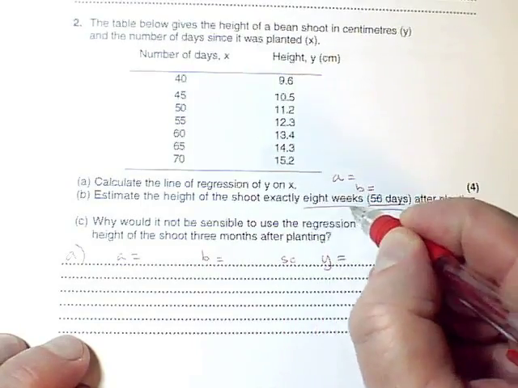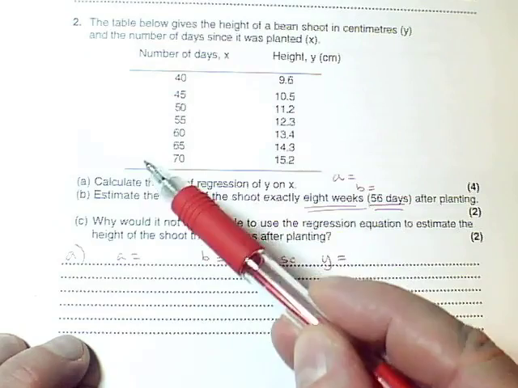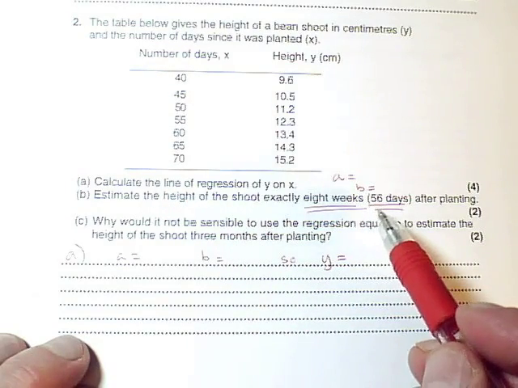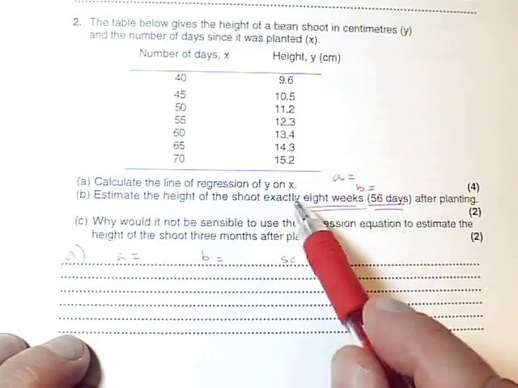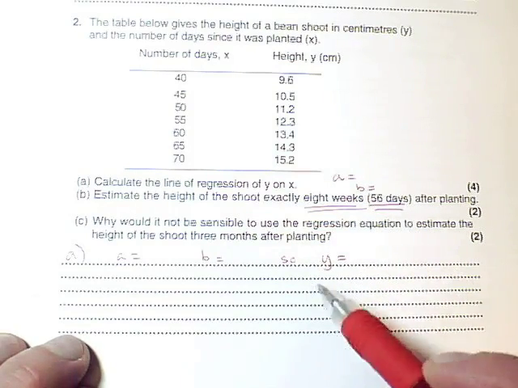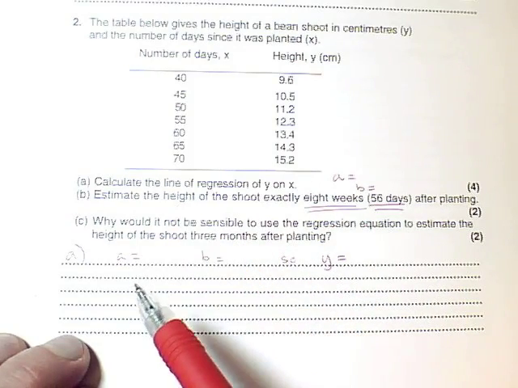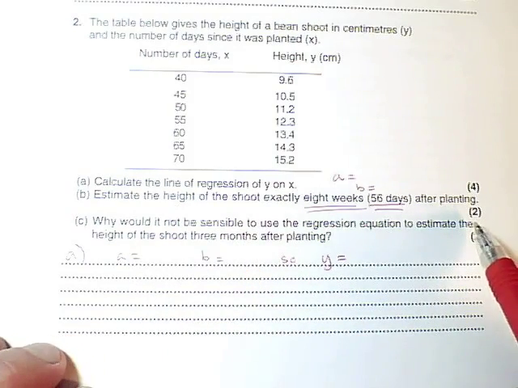Or do we want it in weeks, or do we want it in days? Well, what's the data in the table? What units is that in? So you put the time, is that a value of X or a value of Y? You put that value into the equation and you find the height as the answer. Okay, that should be 2 easy marks.